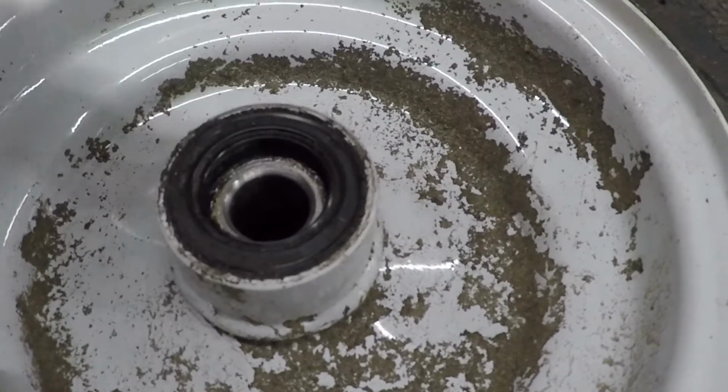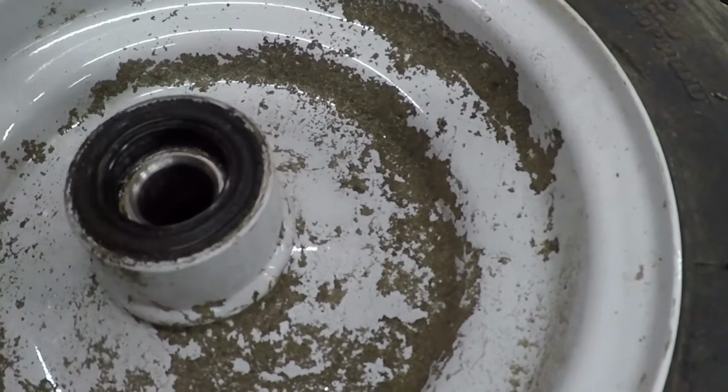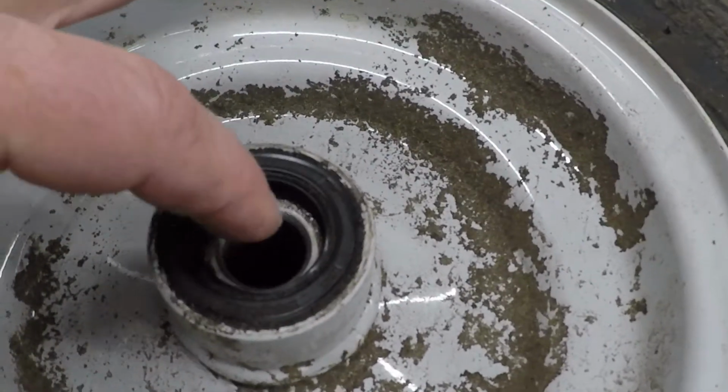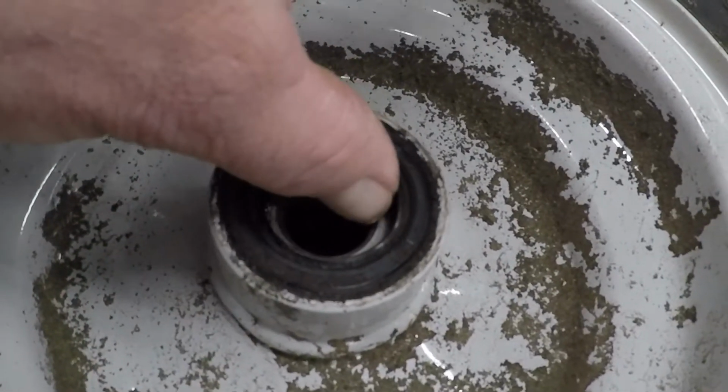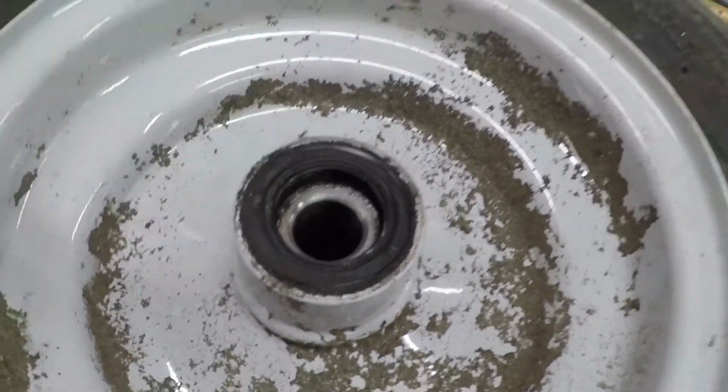But you want to clean off the seal. What I did was I just swiped a rag inside, and you're pulling it up so that you're not getting any grit down inside the hub at all. So you can clean up the seal. You just got to be careful doing it.